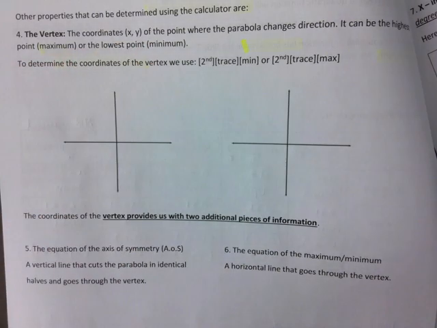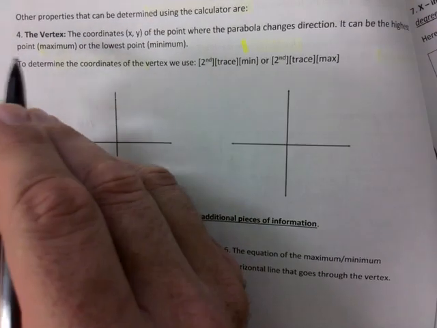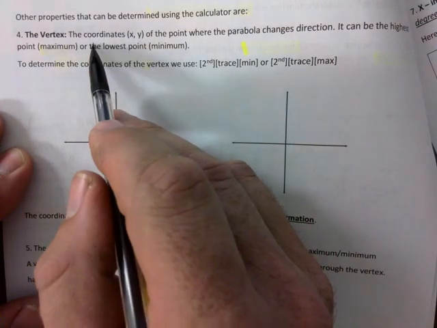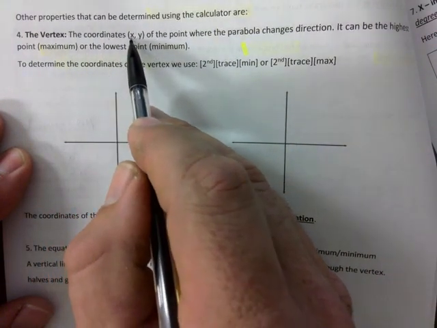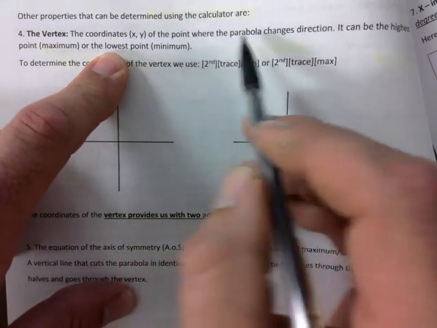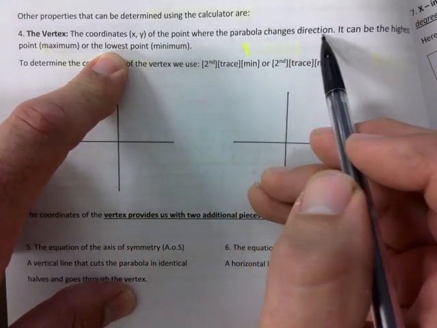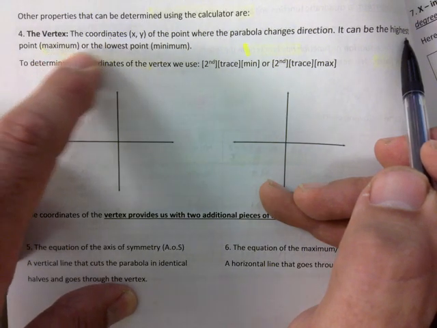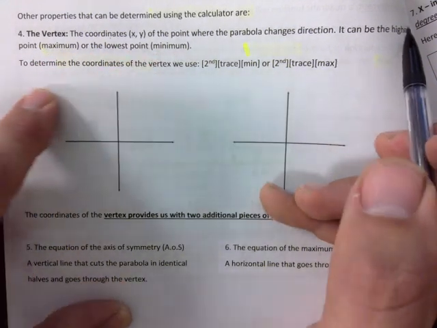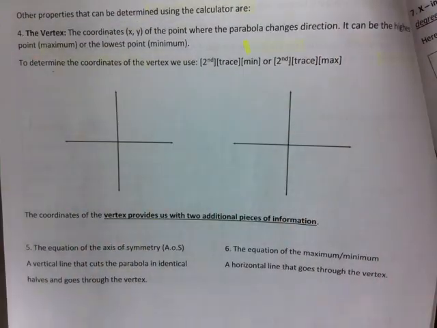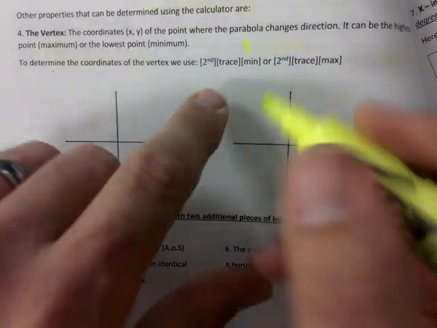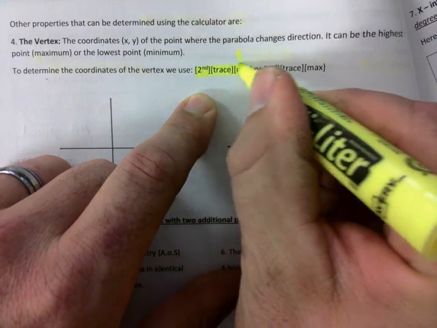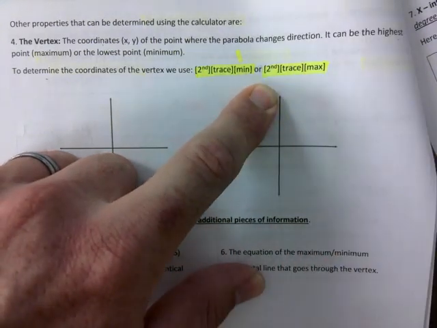Other properties that can be determined using the calculator. The next ones are using the calculator, okay? It would be the vertex, the coordinates of the vertex, right? The coordinates x, y of the point where the parabola changes direction. It can be the highest point, which is the maximum, or the lowest point, which is the minimum. To determine the coordinates of the vertex, we use one of these two functions here. That one or that one.